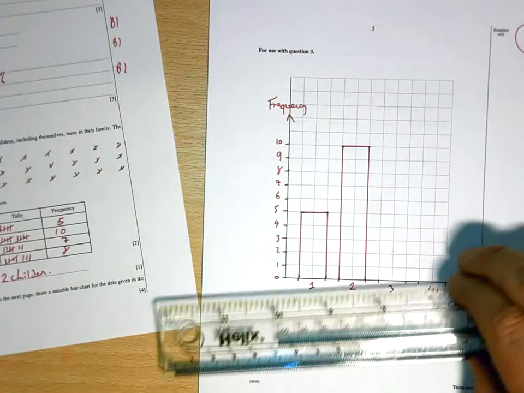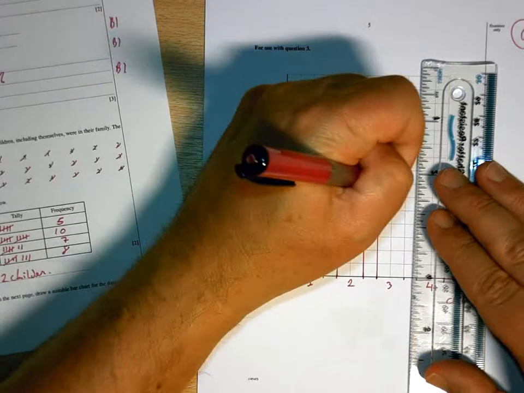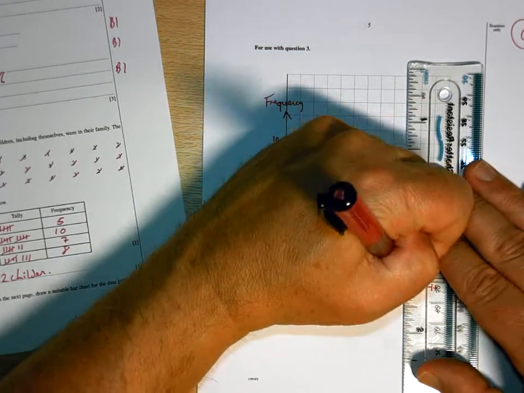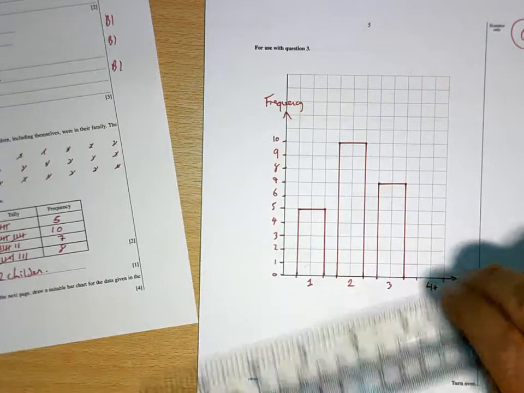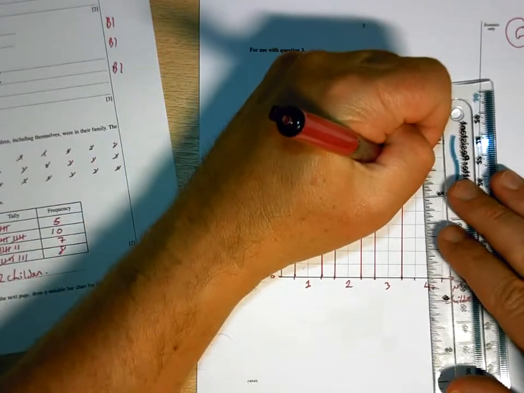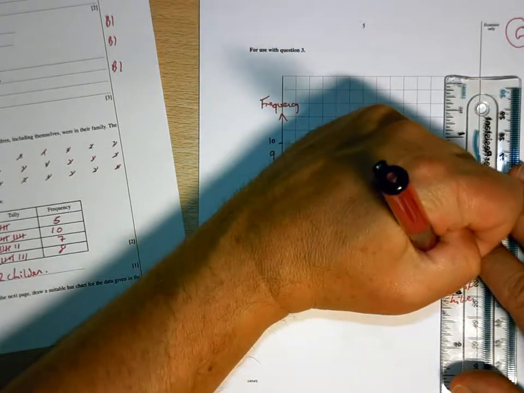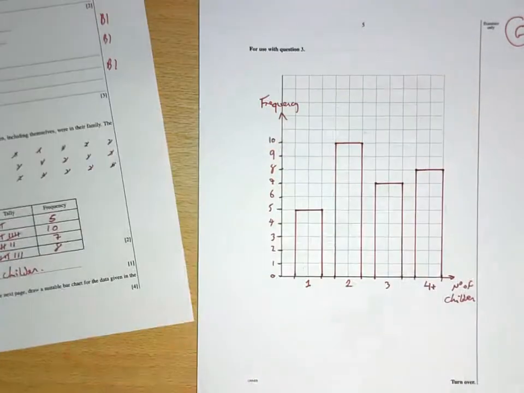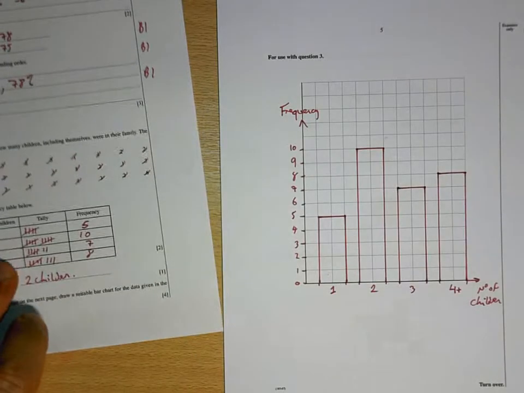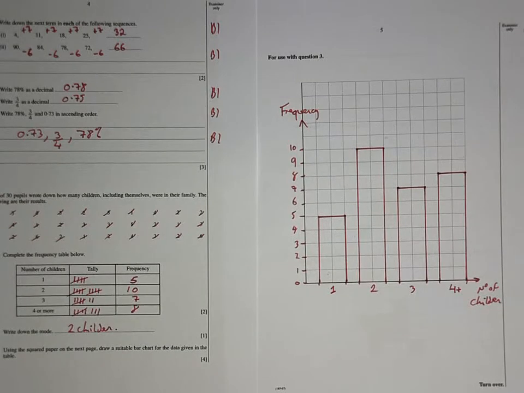The next one is going to 7. And the final one is going up to 8. So remember that if it's not measuring data, if it's counting data, then you leave a gap between the bars.